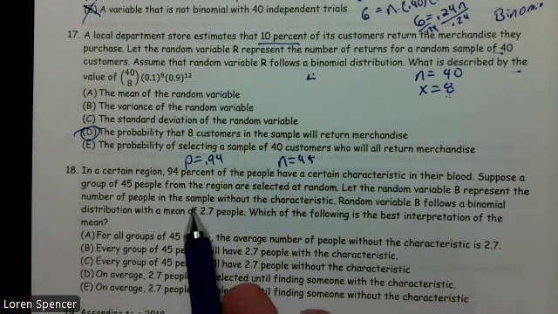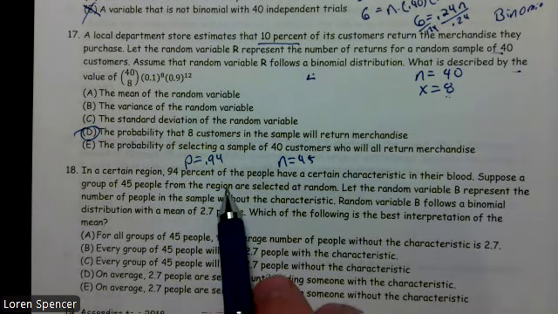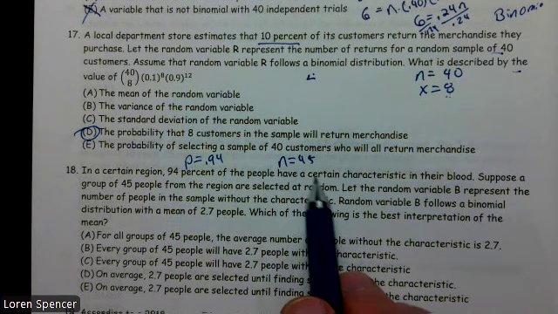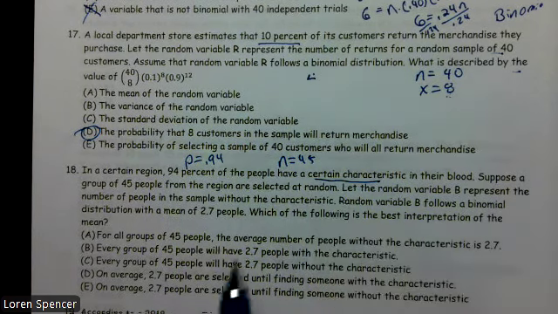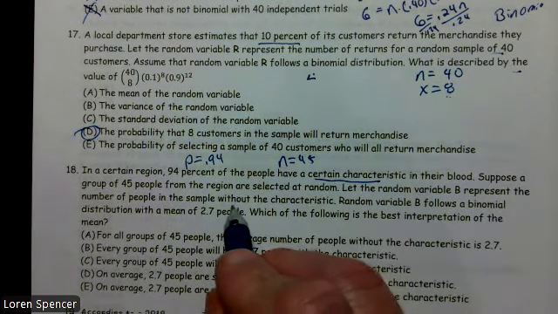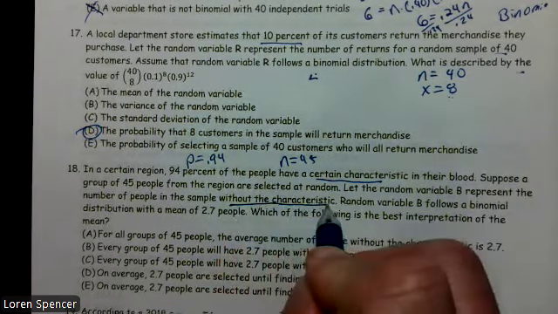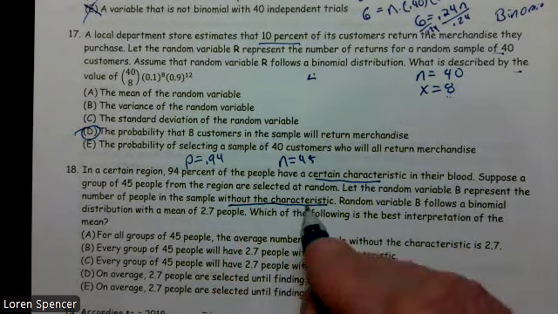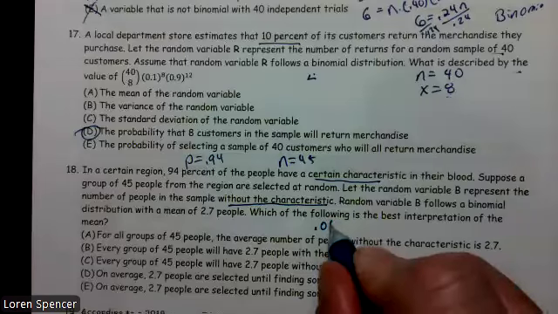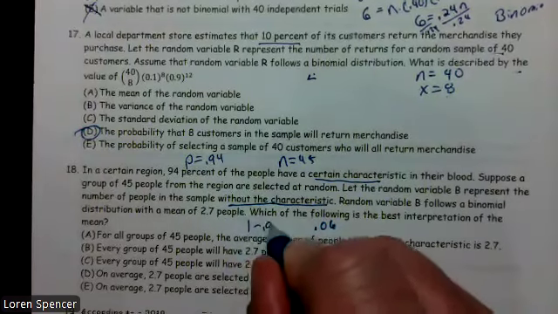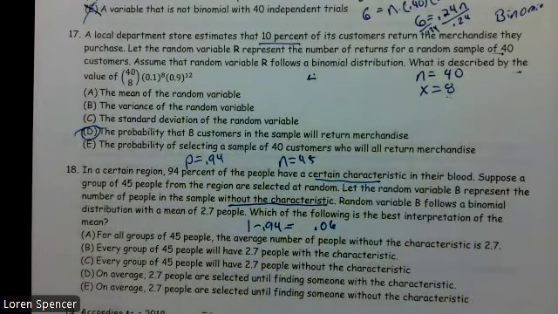All right. So in this case, they're actually being tricky. 94% of the people have a certain characteristic. But they're talking about without the characteristic. So 1 minus 0.94 equals 0.06.